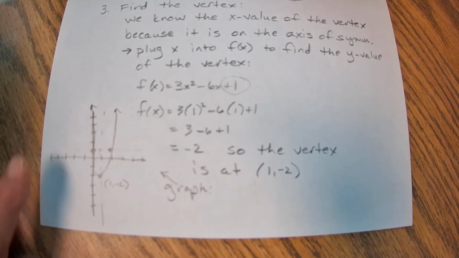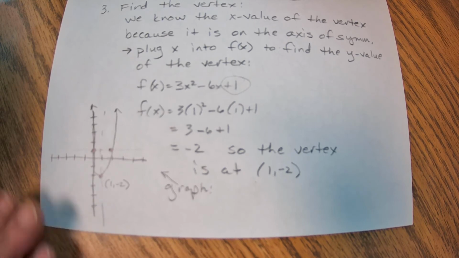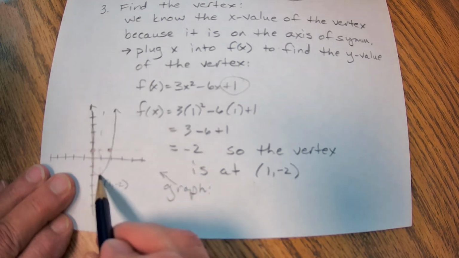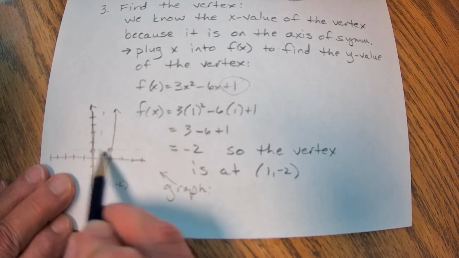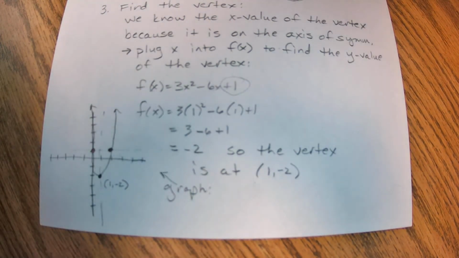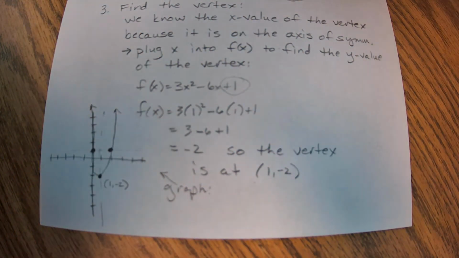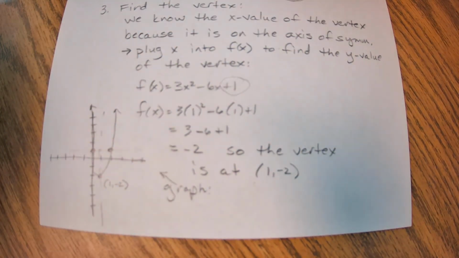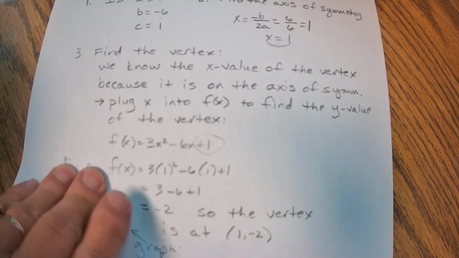And there's my parabola. Does your parabola have to be perfect? Nope. But it should have these two points and then this third one that we just put on there because I know it's symmetric. Okay, so we've done one with the vertex form. This one was the standard form.